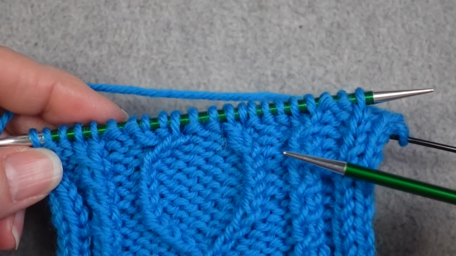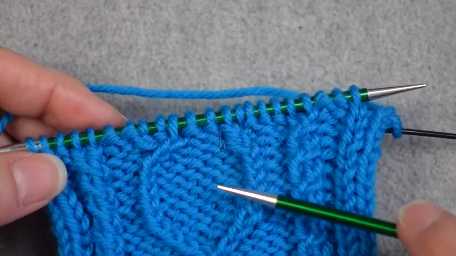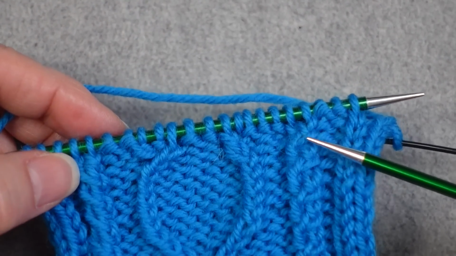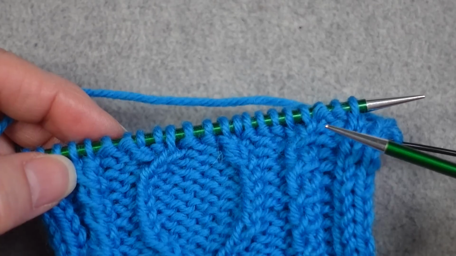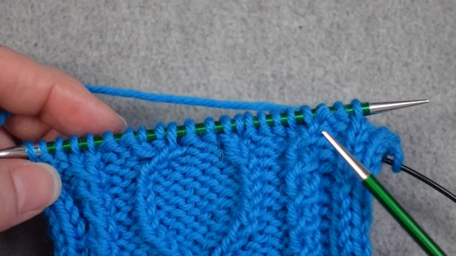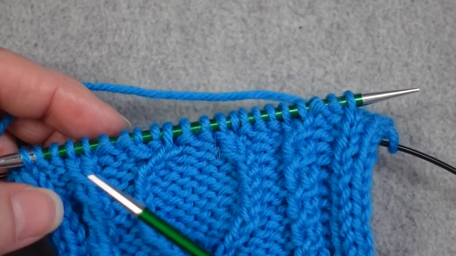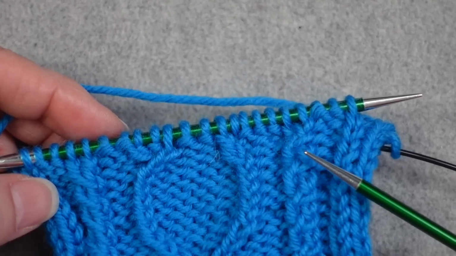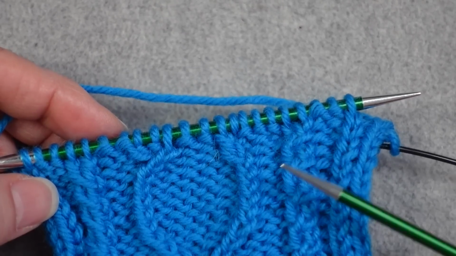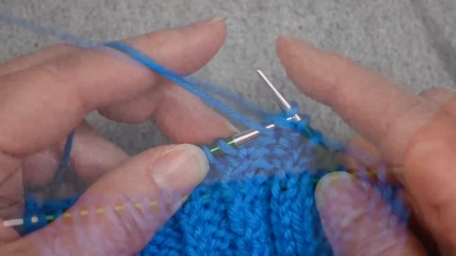Okay, in that previous round that I did where I crossed these two, these stitches didn't need to cross. They just are worked as they are. So what I'm going to do now is work across these each as they are. I will label what they are on the screen, and I will do them slowly enough so that you can see what I'm doing.